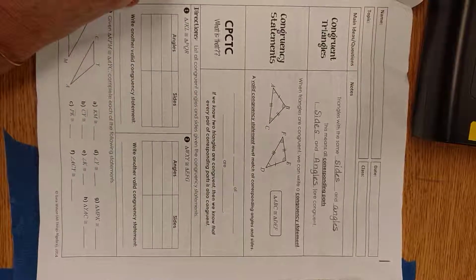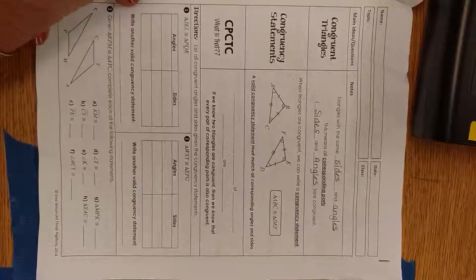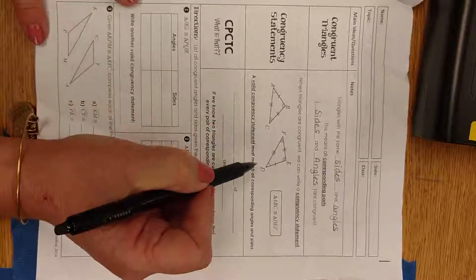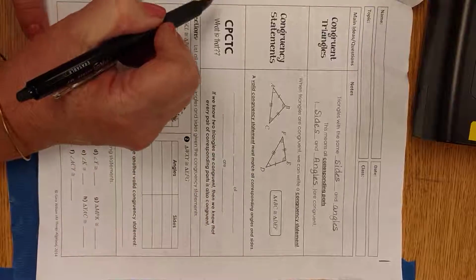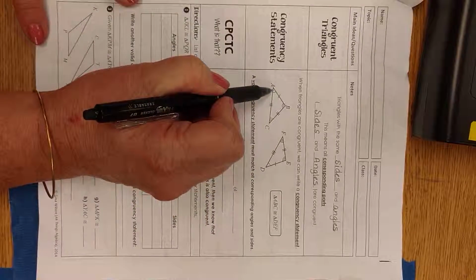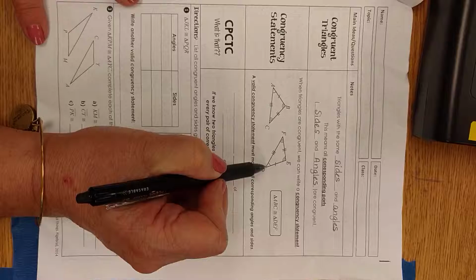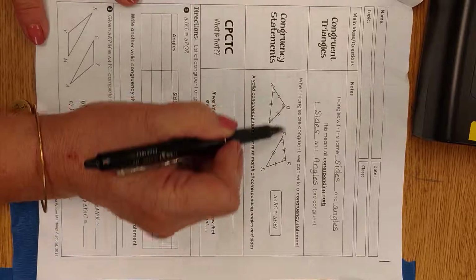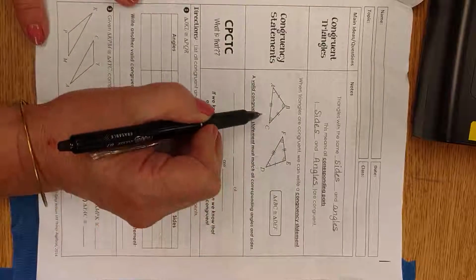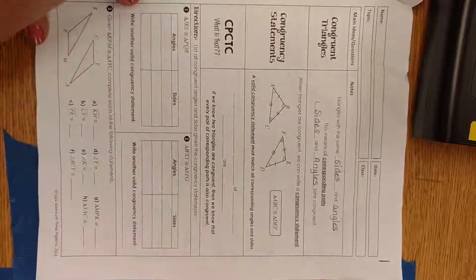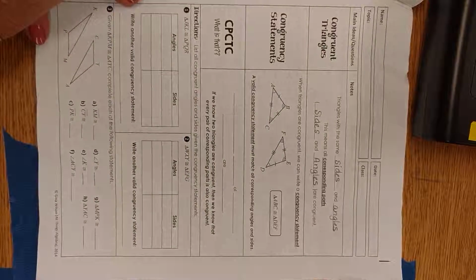Now, I still didn't really pay attention to the exact order that those would need to go in, because not only are the sides corresponding and congruent, but so are the angles. So notice that angle A is congruent to angle D, angle B is congruent to angle E, and angle C is congruent to angle F.